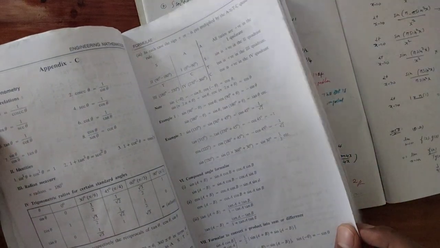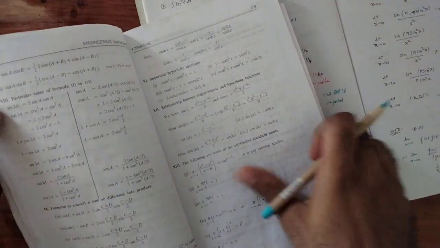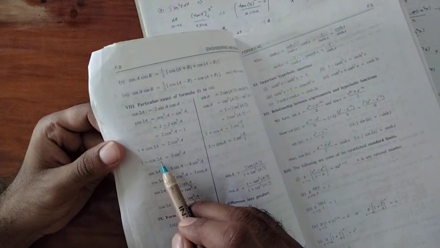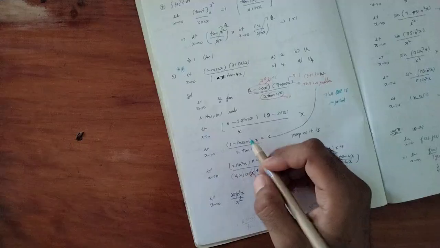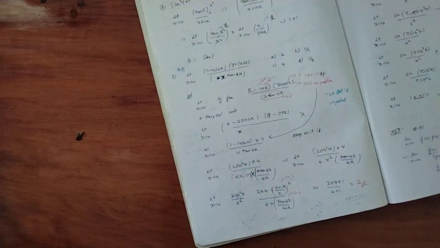1 minus cos 2x. I think you can see here, so what is the formula? 1 minus cos 2x equal to 2 sin square x. Just put it here, because whenever a bigger problem is given like this, we need to convert it into something smaller.